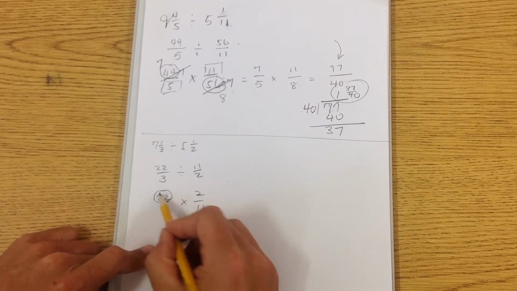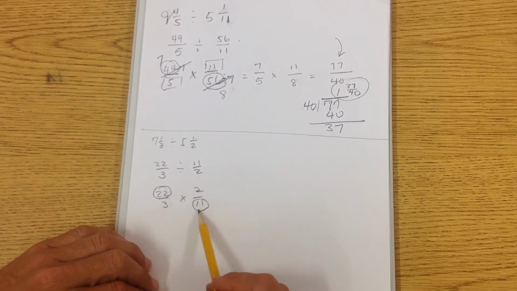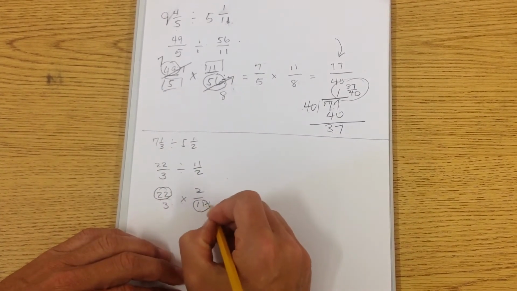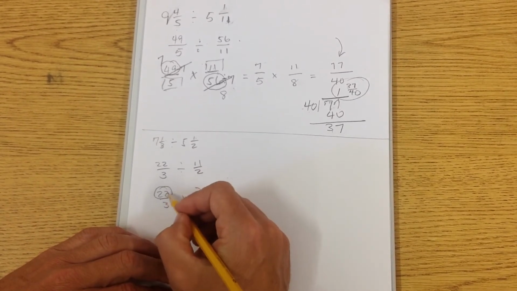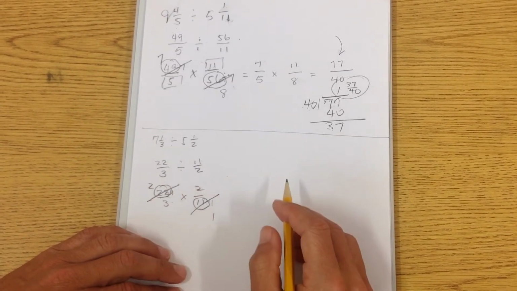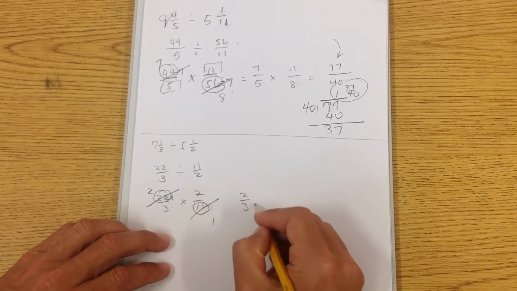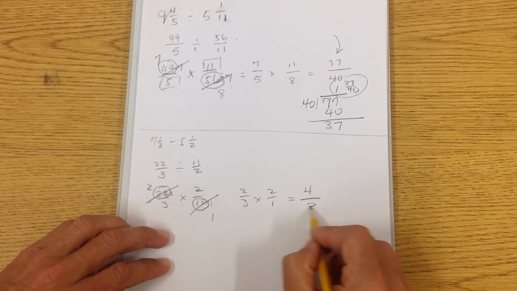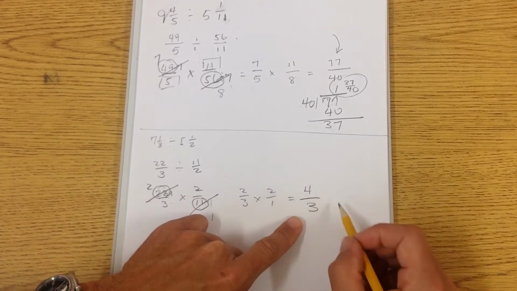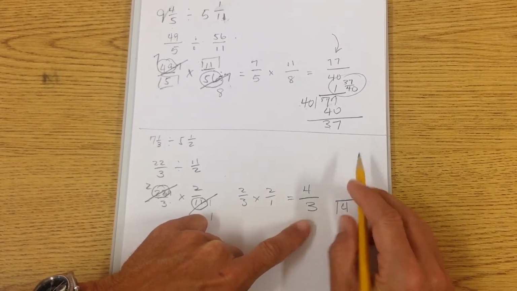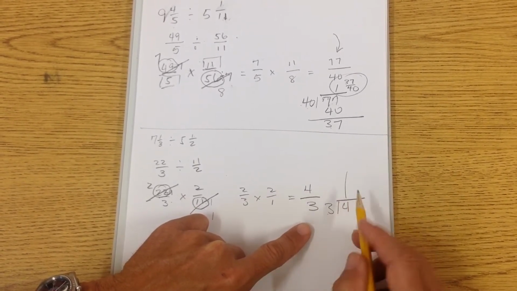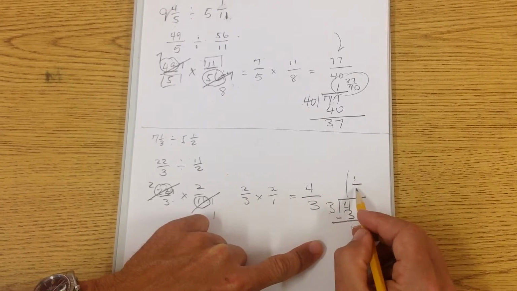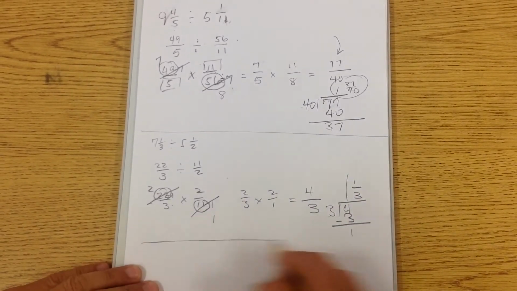Third step, simplify before you multiply. What's one number that goes evenly into 22 and 11? 11. 11 divided by 11, 1. 22 divided by 11, 2. So now our new problem becomes 2/3 times 2 over 1. 2 times 2 is 4. 3 times 1 is 3. Improper fraction, divide, turn it back into a mixed number. The numerator goes in the house. 3 goes into 4 once. 4 minus 3 is 1. The remainder now becomes your new numerator, and it would be 1 and 1/3.